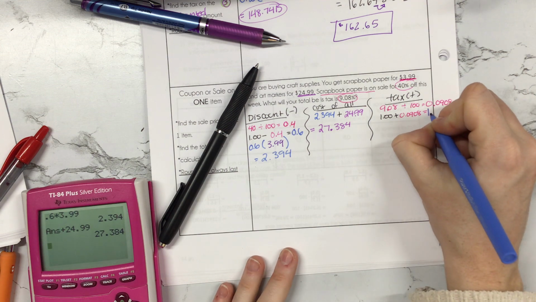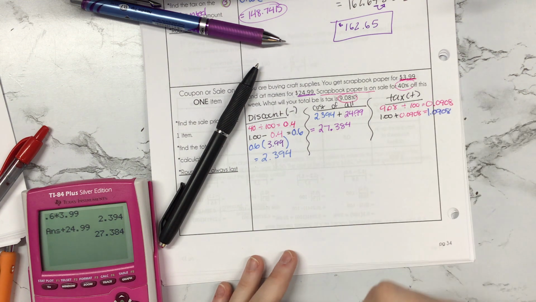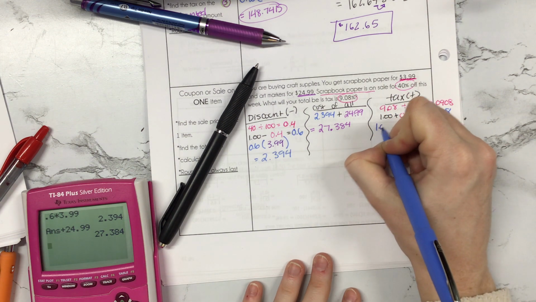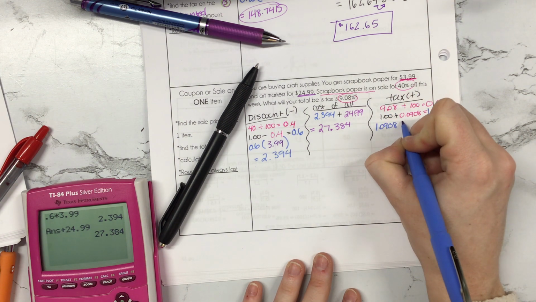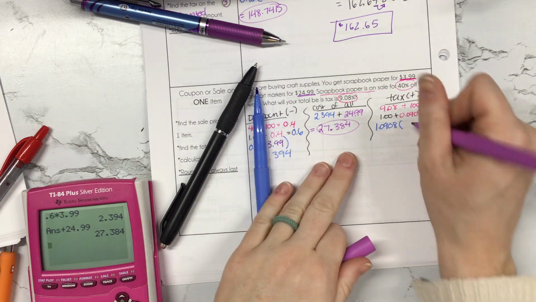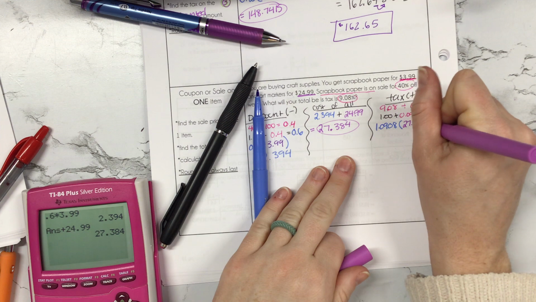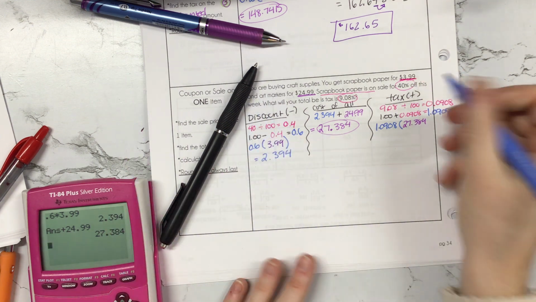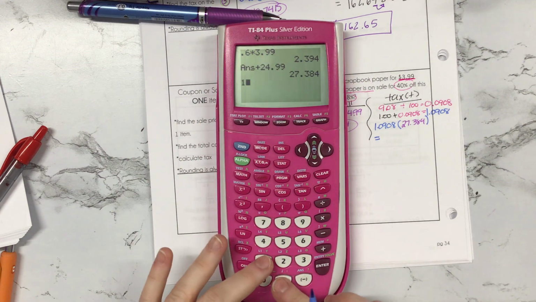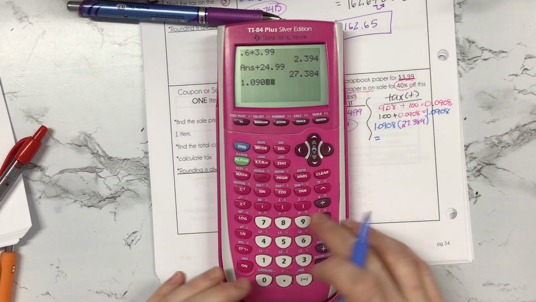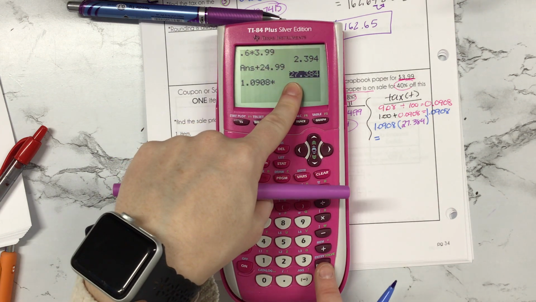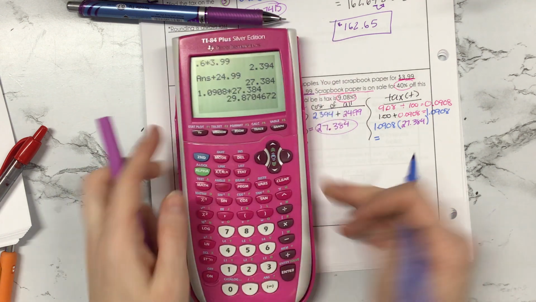Which is 1.0908. So then I take that decimal, 1.0908, and I multiply it by this price. So again, 1.0908 times, arrow up until I have the number I want to select. Hit enter, hit enter.